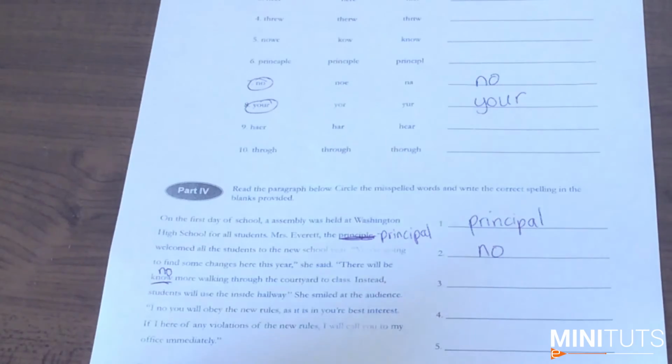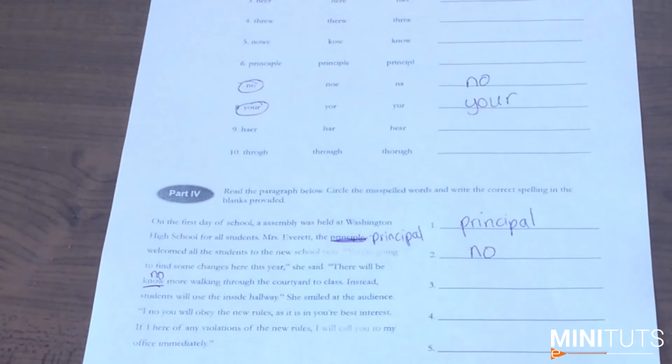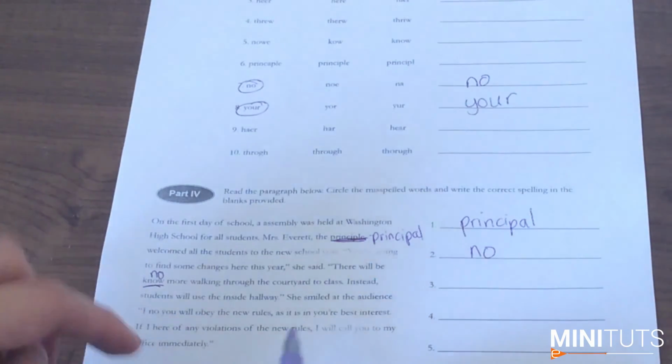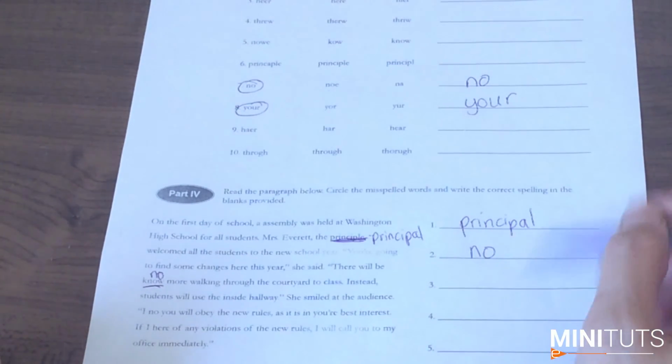If you find that your child is finding this activity a bit too challenging, then that's fine to leave part 4 out. If you think they can do with the challenge and will benefit from it, then by all means read through it and get them to try and work out the different meanings of the words and correct them as necessary.